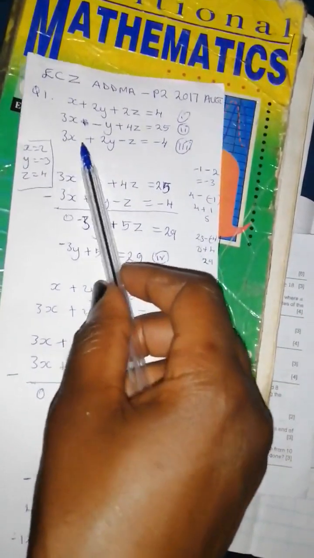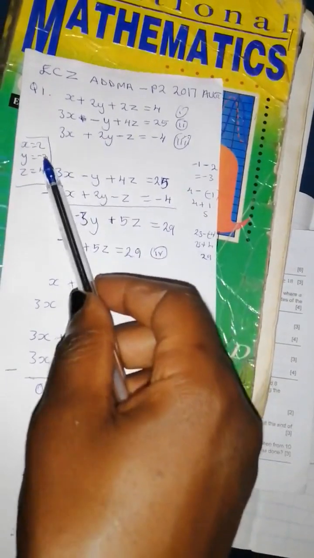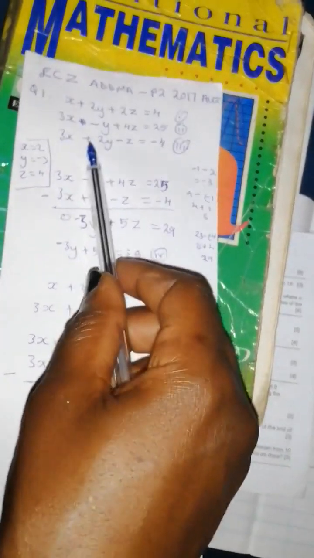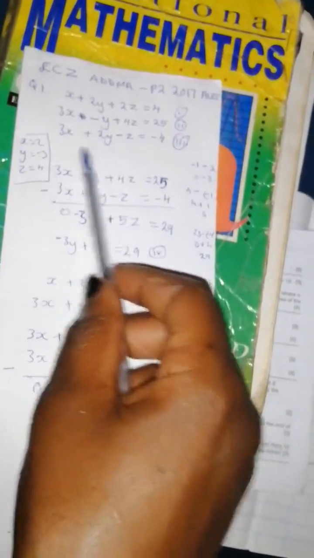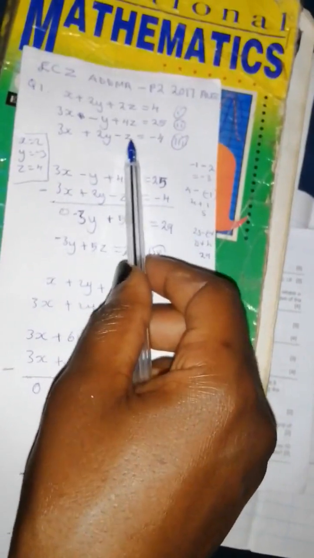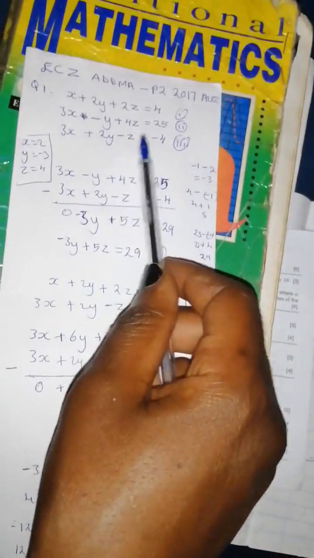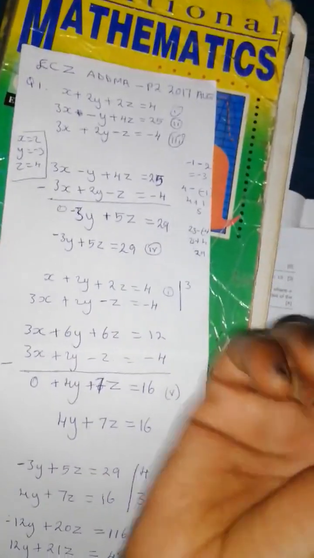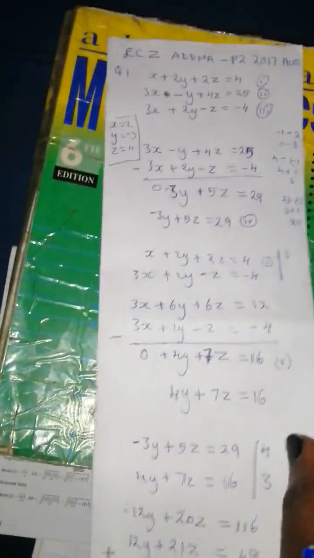Here we have 3 times 2 giving us 6, plus 2 times y, which is negative, so it will be 6 minus 6, which is 0. Then here minus z, where z is positive 4. Negative times positive will be negative 4. So that's how we deal with such a question.